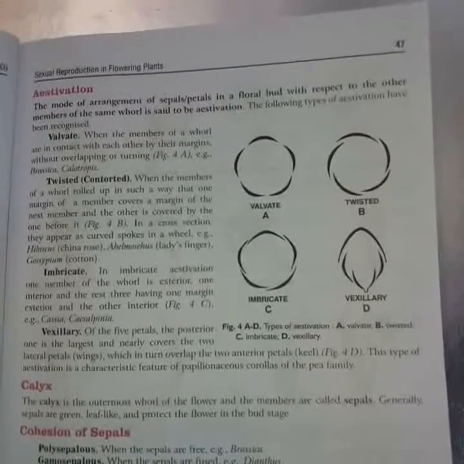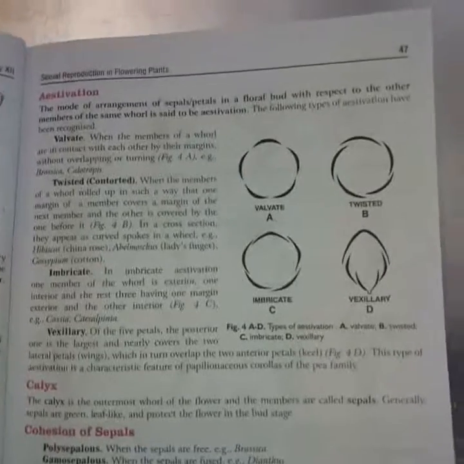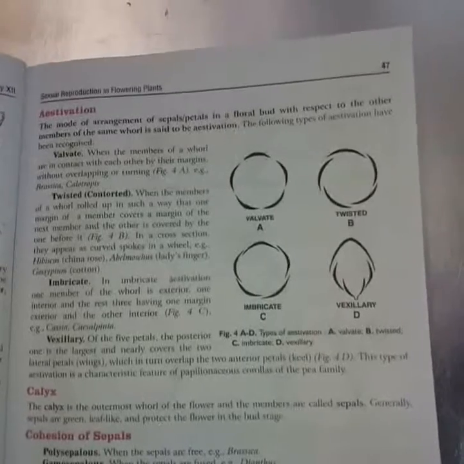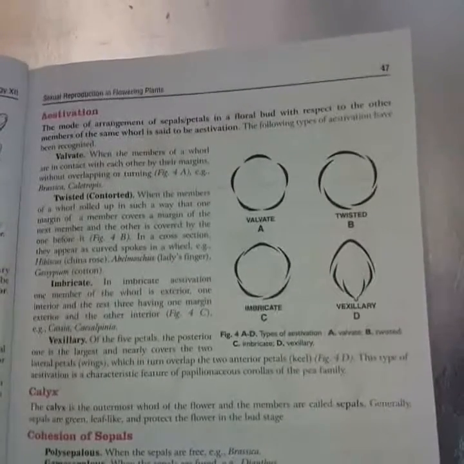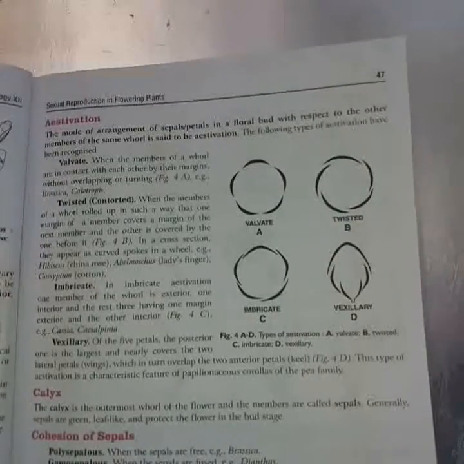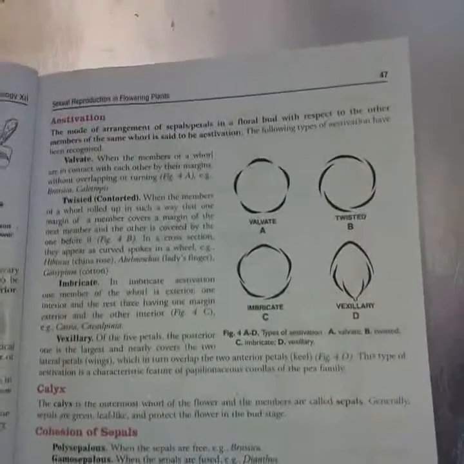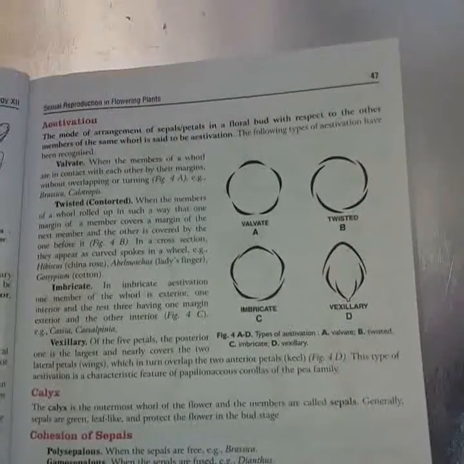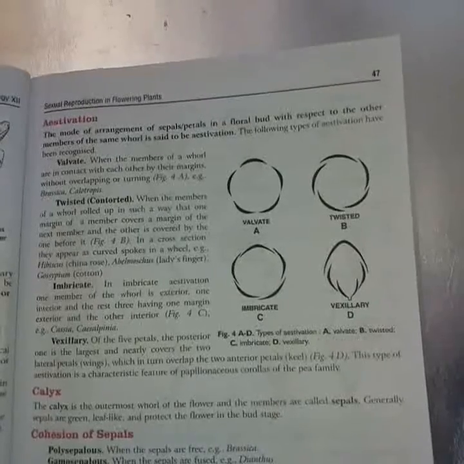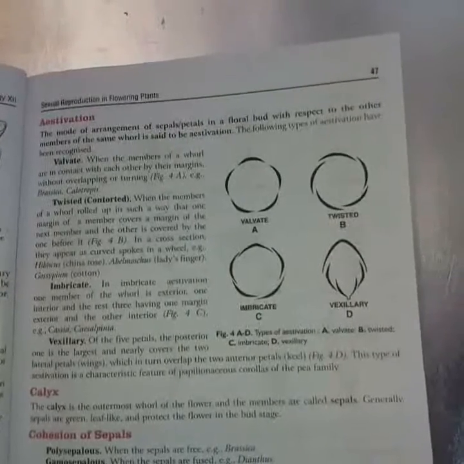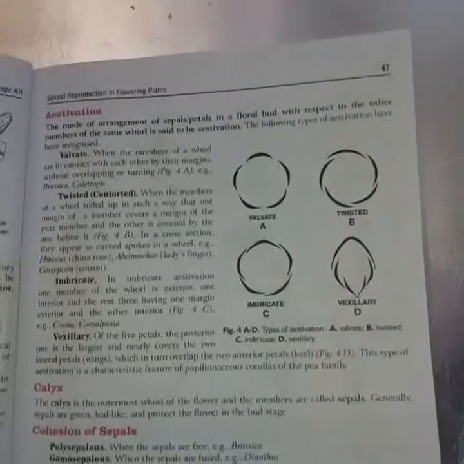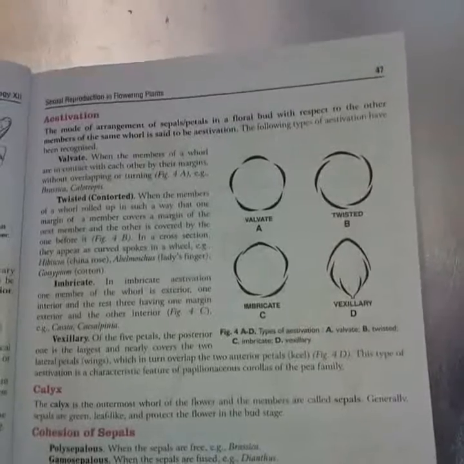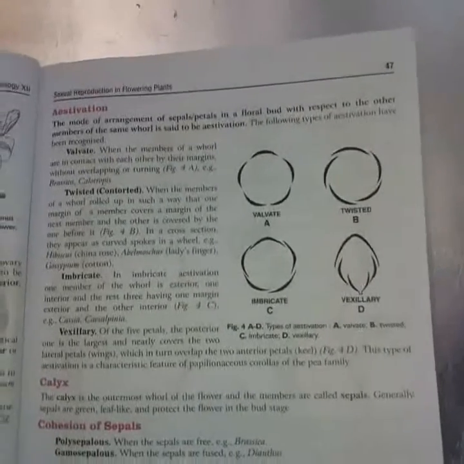Estivation has many types. First is the valvate estivation. Firstly, we define what valvate estivation is. When the members of a whole are in contact with each other by their margins without overlapping or turning, it is called valvate estivation. For example, Brassica and calotropis present valvate estivation.